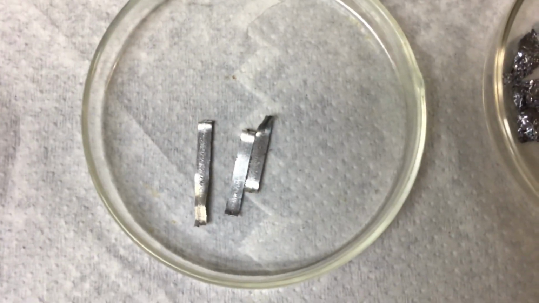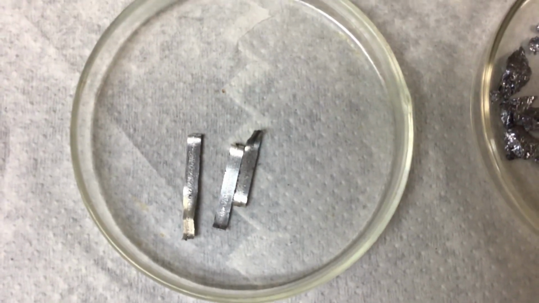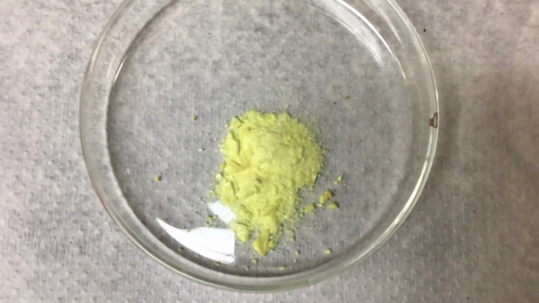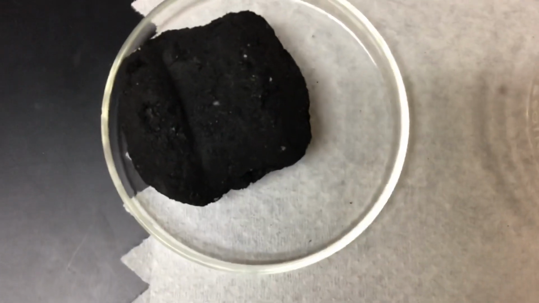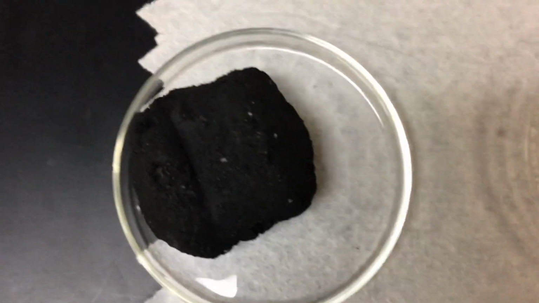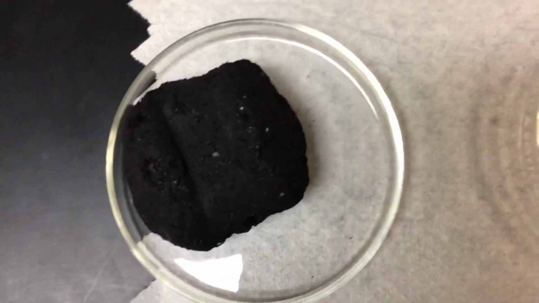Now we have magnesium ribbon. Next, this is sulfur, so go ahead and identify what sulfur looks like. And finally we have carbon, which is charcoal. So go ahead and identify the appearance of all of these, and then my helper, Mr. Sherrod, is going to help me with the conductivity piece.